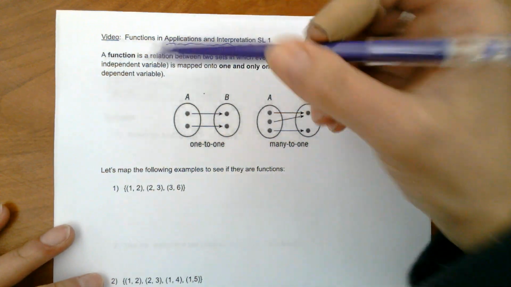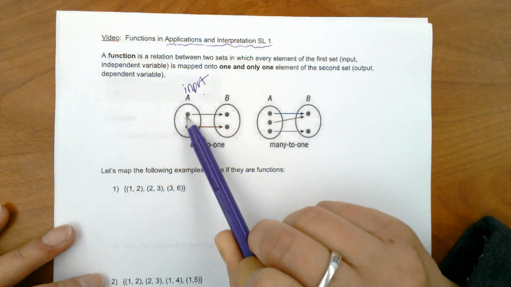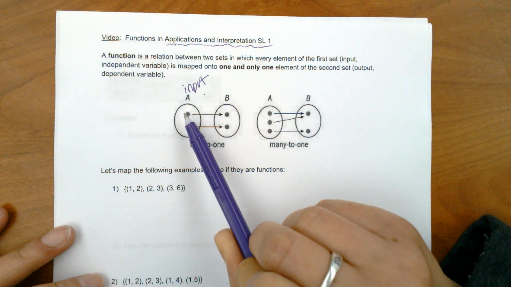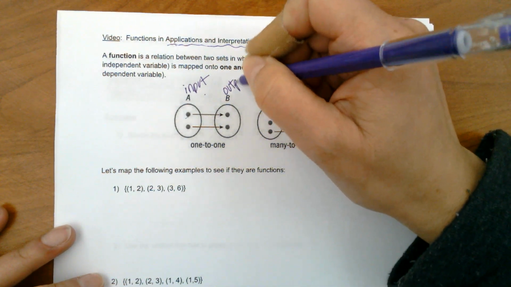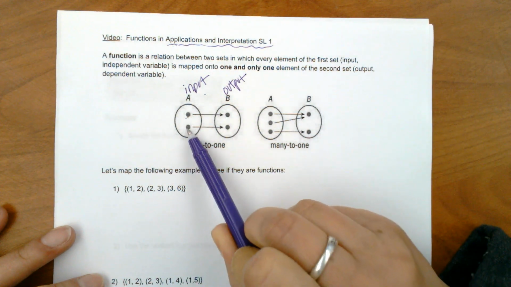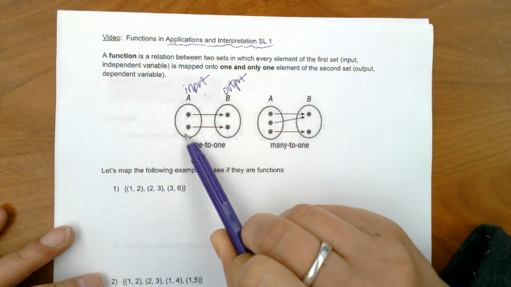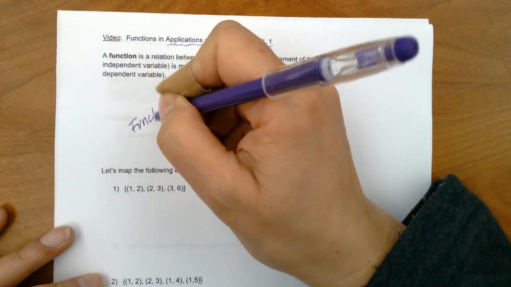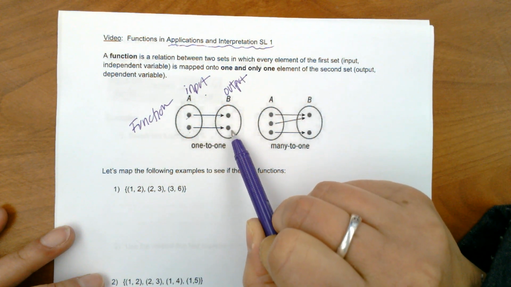So here we have our input. Our input is going to be A. We have this one dot, which is mapped onto, that's the arrows, meaning the arrow is going from the input to the output. That's what it means to be mapped to. Here we have the input being mapped to one output. So this is called 1-to-1. This is a function. Each input is mapped to only one output.